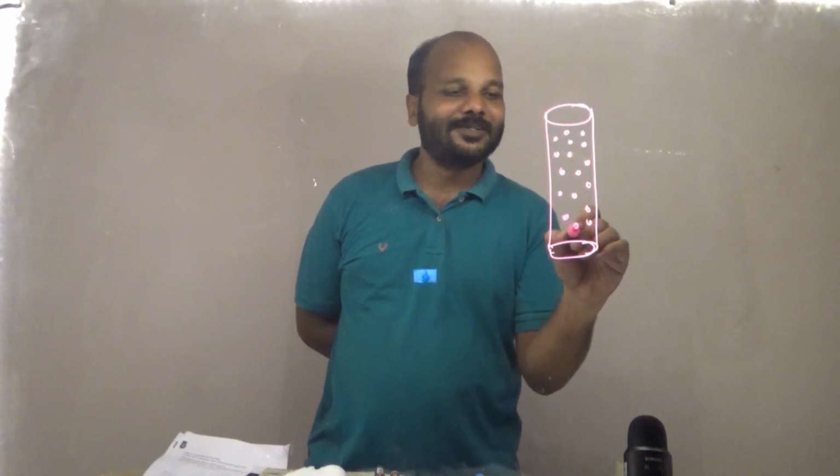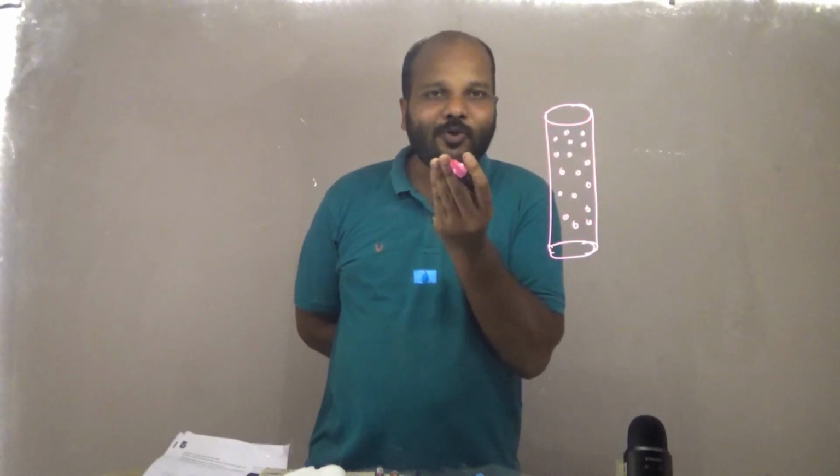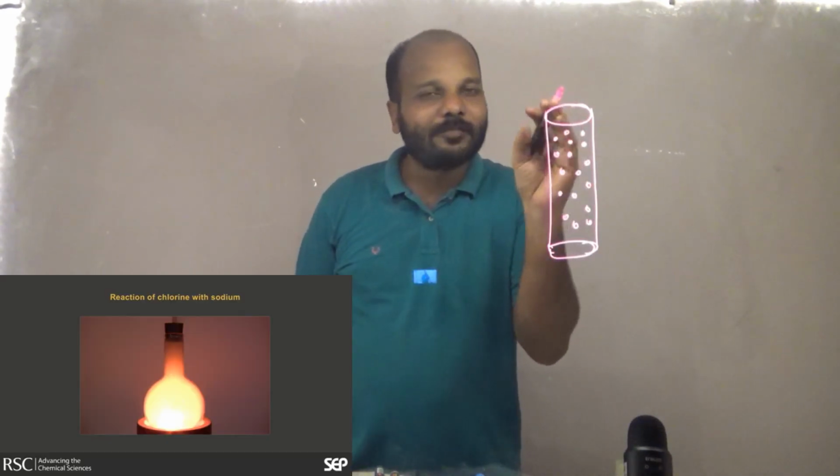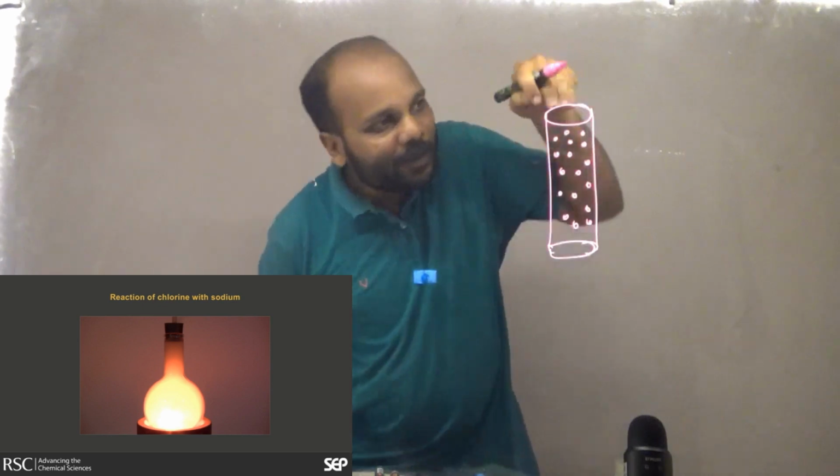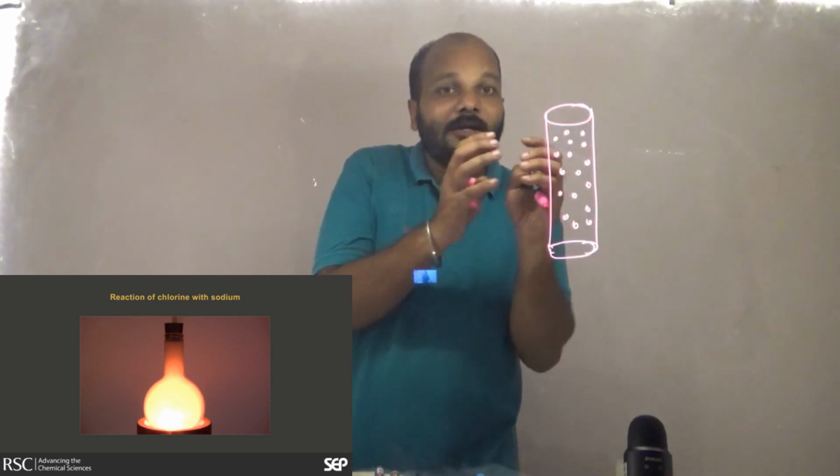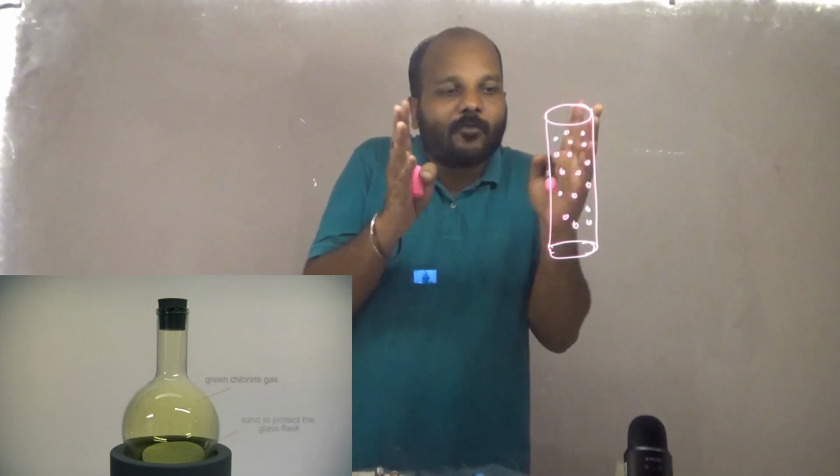And you just burn some amount of sodium, and if you put that burned sodium into this glass jar, some bright light forms intensely.